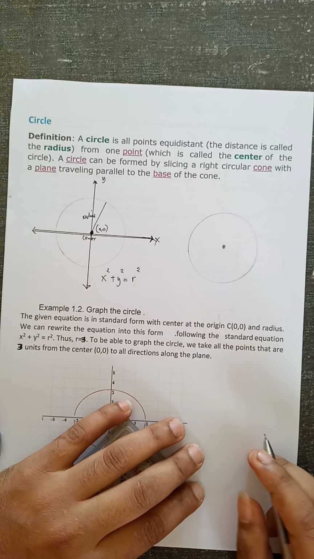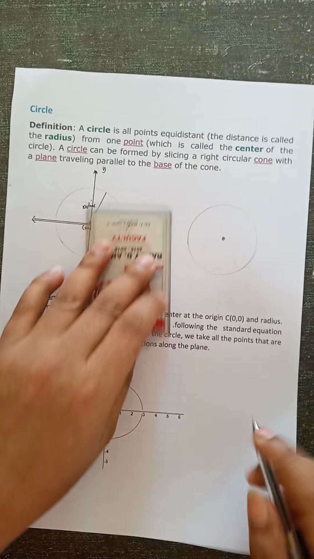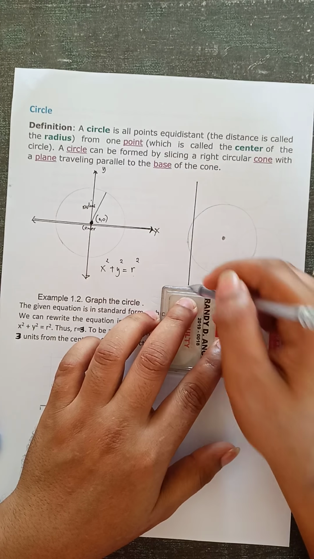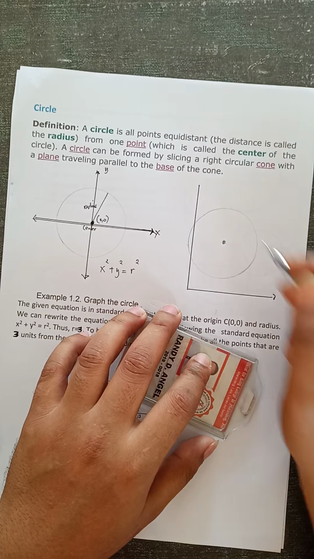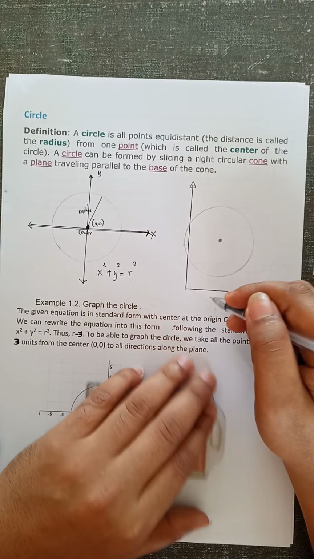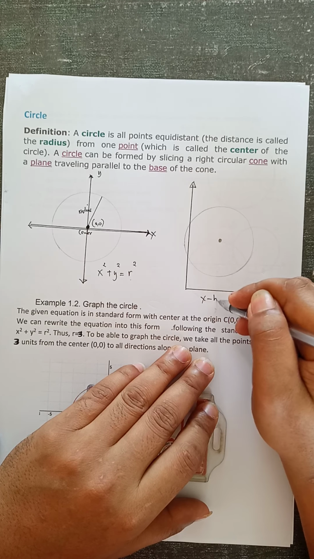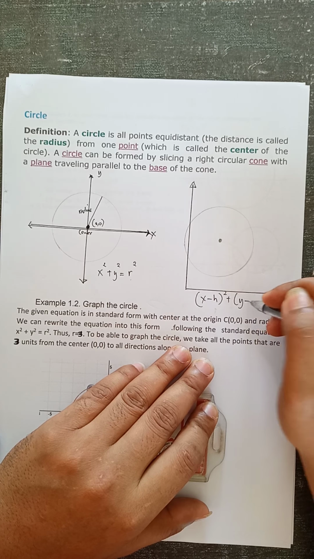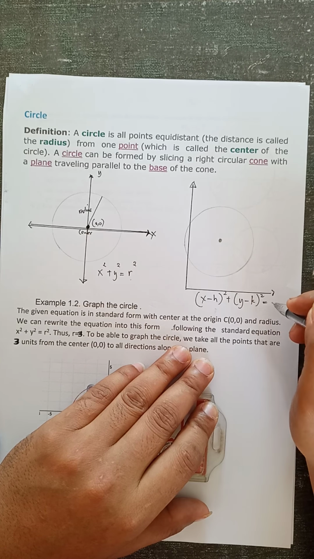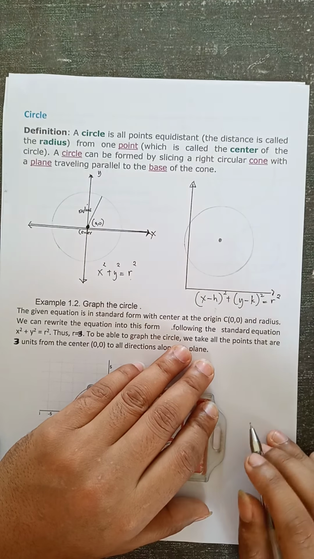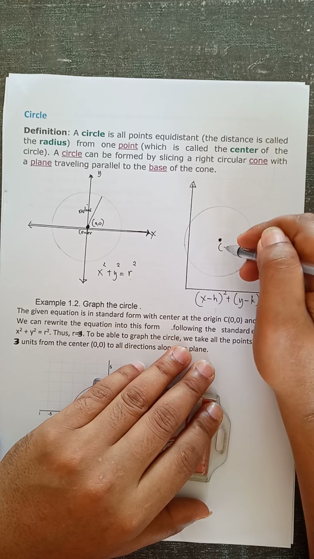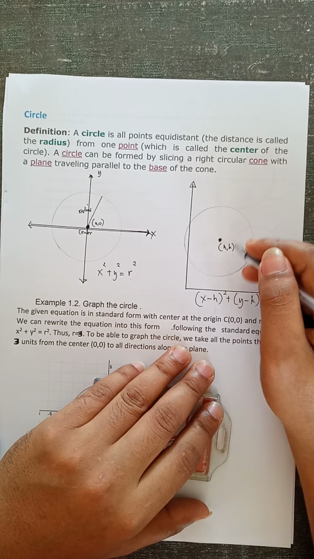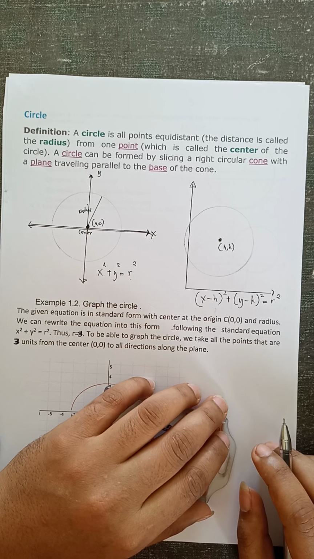Now, if a circle is not on the origin of the Cartesian plane, the equation is like this: (x minus h) squared plus (y minus k) squared equals r squared, where the center is what we call h and k. h stands for the x coordinate and k stands for the y coordinate of the given point.